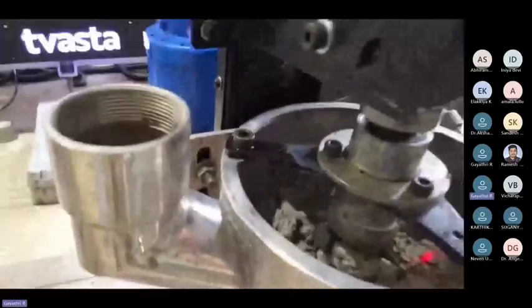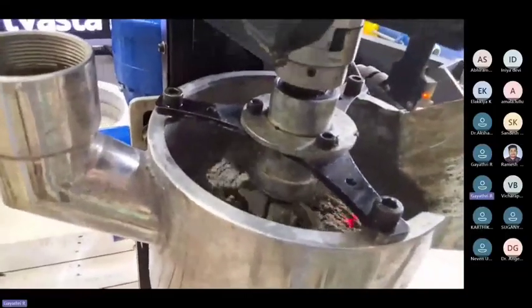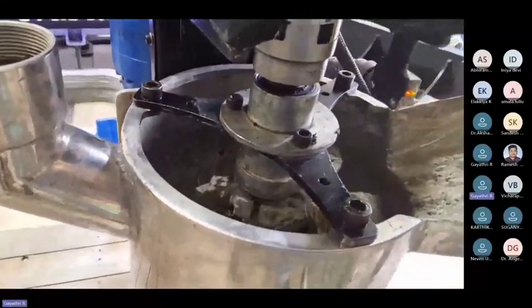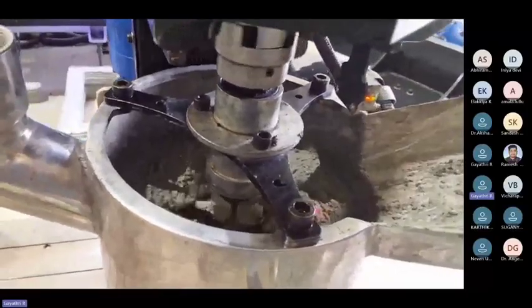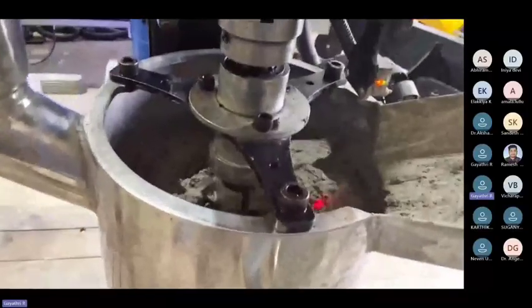You can see the sensor here. When we are feeding the mix, once the hopper is full, the feeding will automatically stop, so that there should not be any overflow.